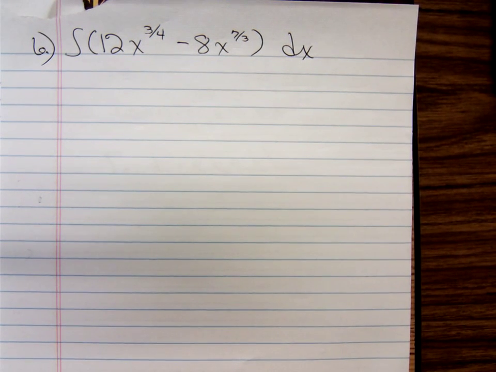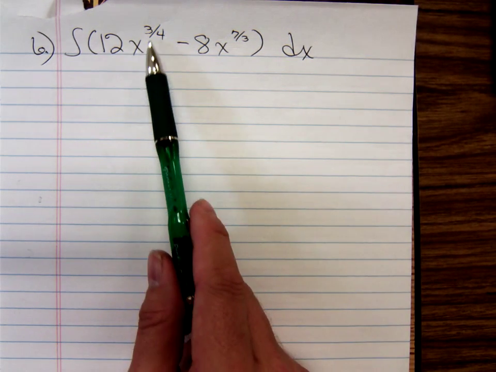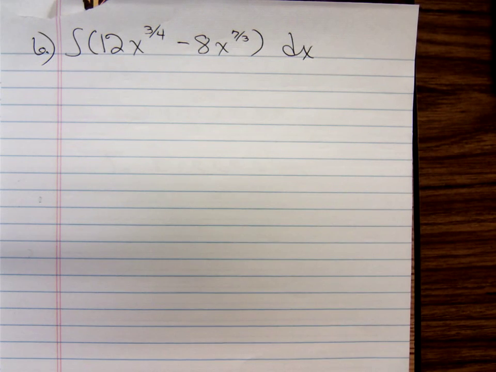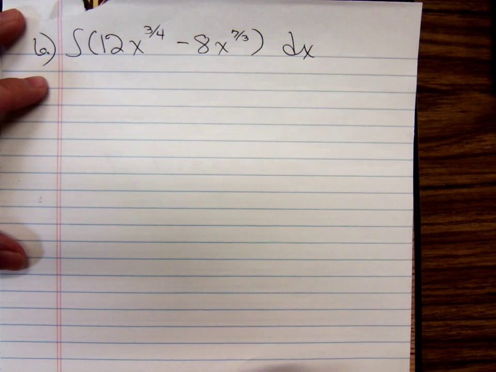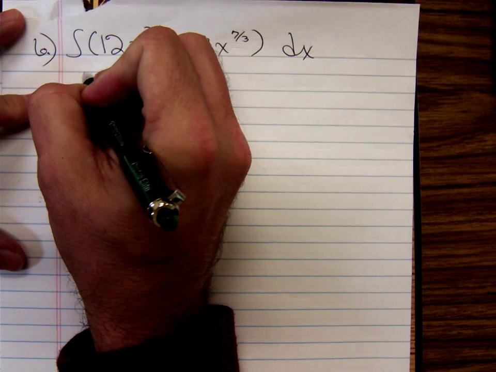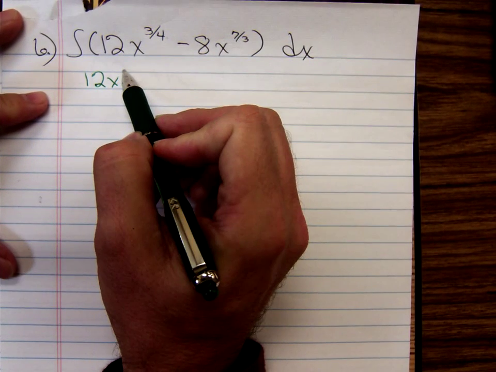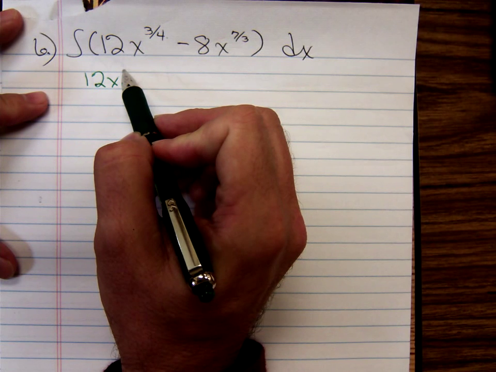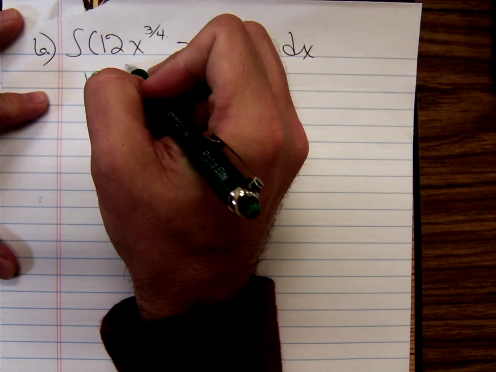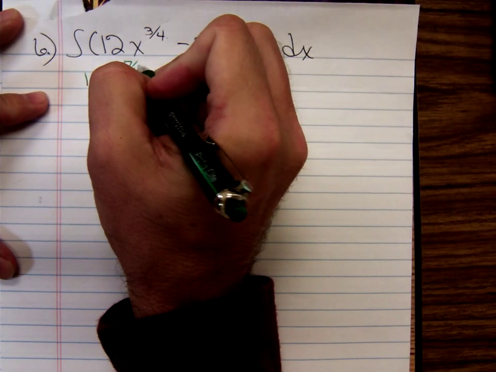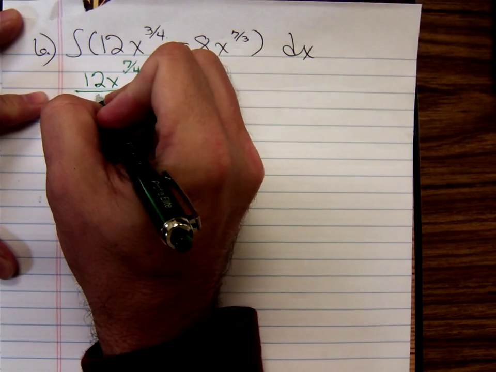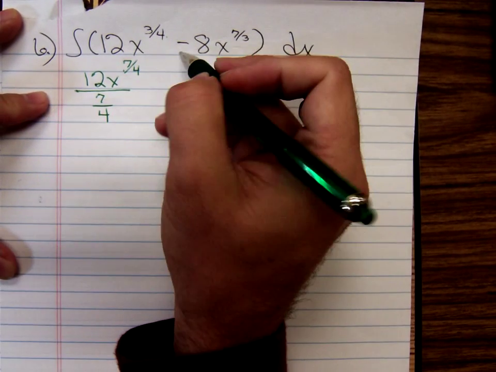When you have a quantity, a function of x raised to a power, that's when you definitely want to try U substitution. But this is just variables to powers. So, remembering how we're anti-differentiating, I'll write my 12x. What's the new exponent? Okay, you add 1. 1 plus 3/4 is 7/4. And then we divide by 7/4.